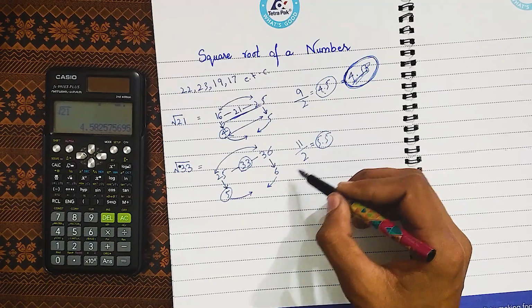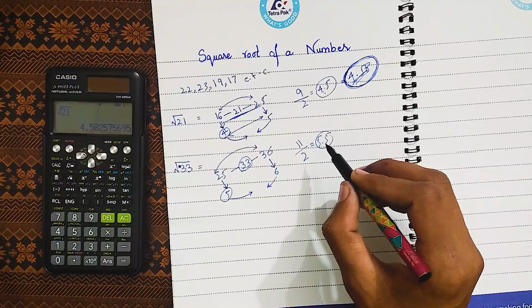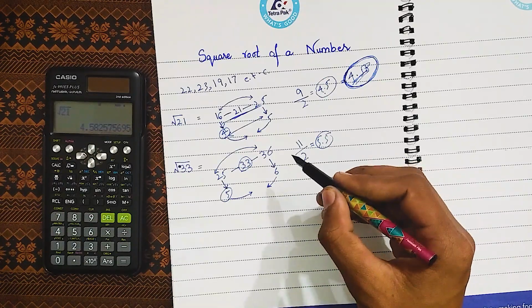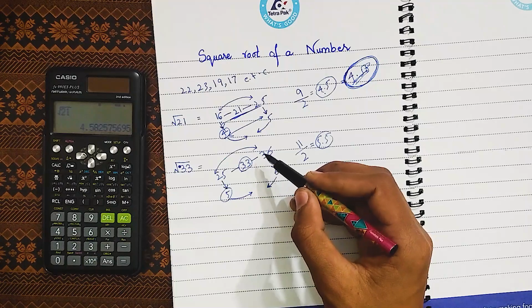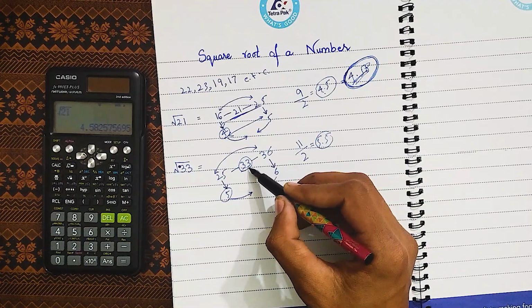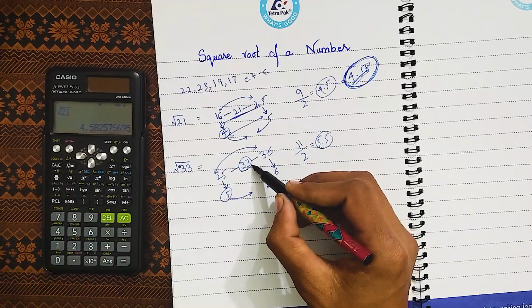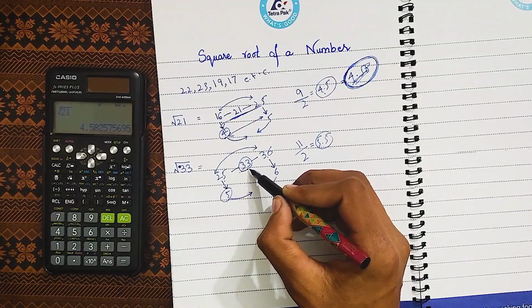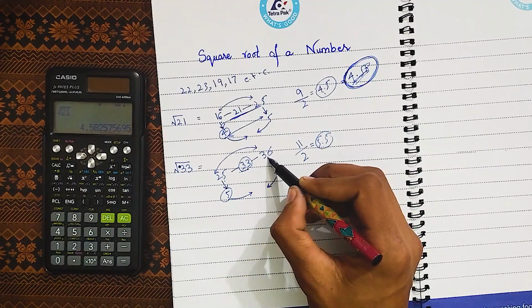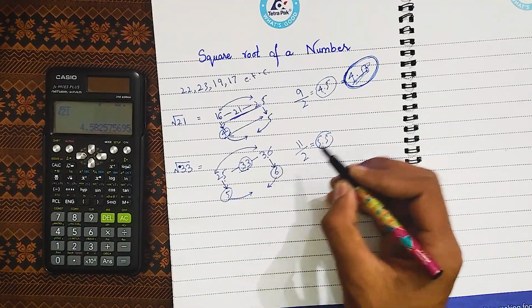Now if we want to be more specific, the answer is closer to 5.55, but we want more accuracy and more precision. If we want that, we want to see which side 33 is closer to. Is it closer to 36 or is it closer to 25? We can clearly see that 33 is closer to 36. So the answer will tend to move towards the 6 side.